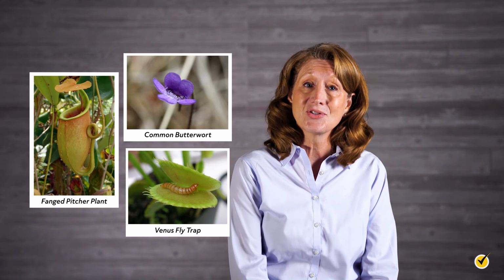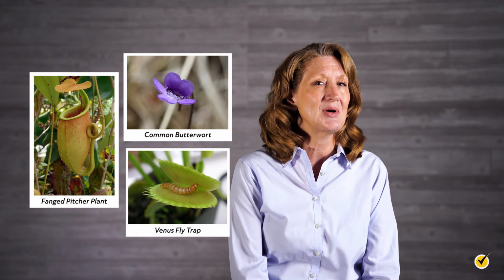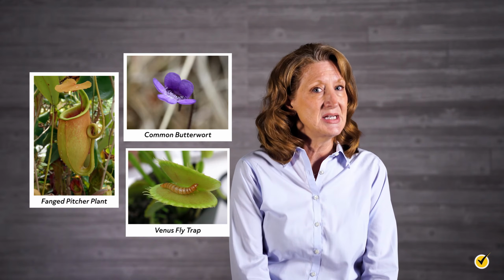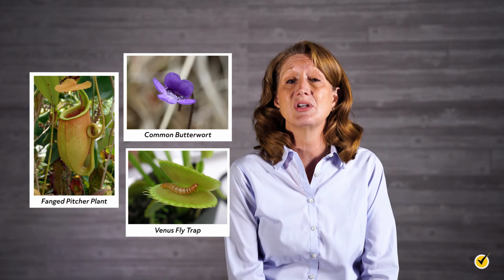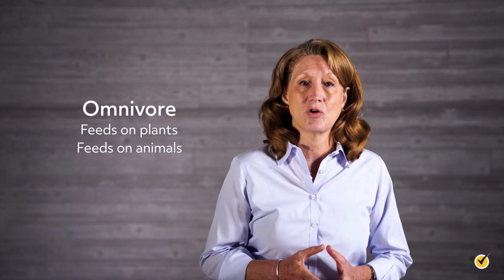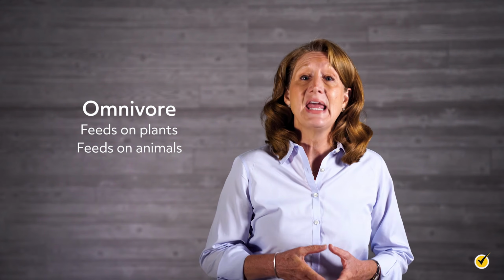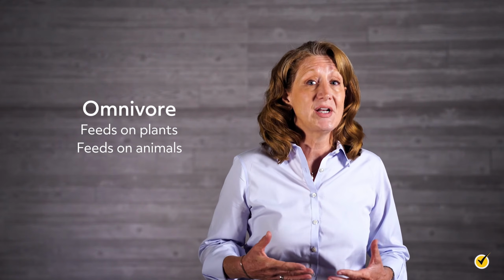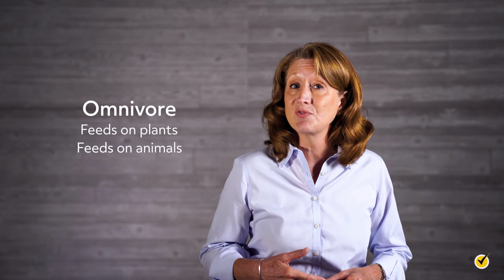Some plants are also carnivorous, but they still get their energy from the sun and use insects for nutrients like nitrogen and phosphorus. Number 3, omnivore. Organisms that utilize a combination of both plant and animal-based diets for fuel are known as omnivores. Omnivores have a natural benefit over other feeding types in that they have a wider variety of food sources available to choose from at any given time.